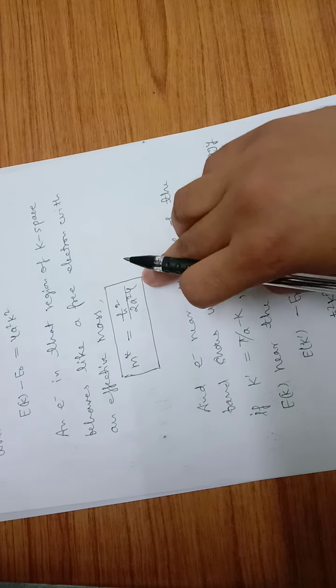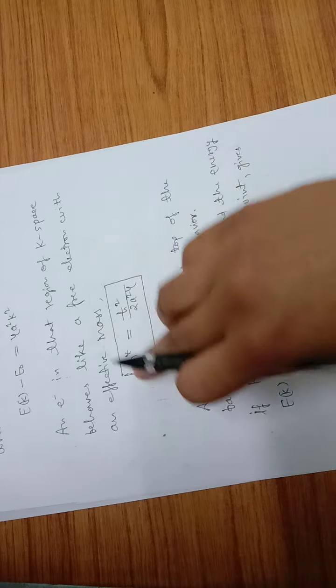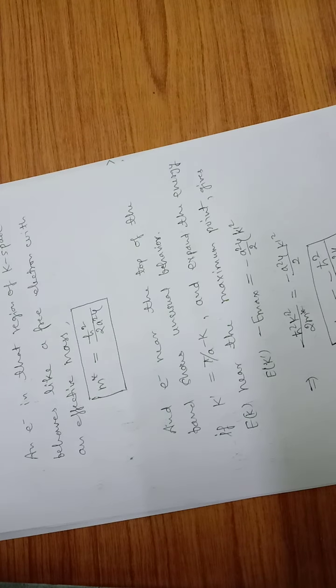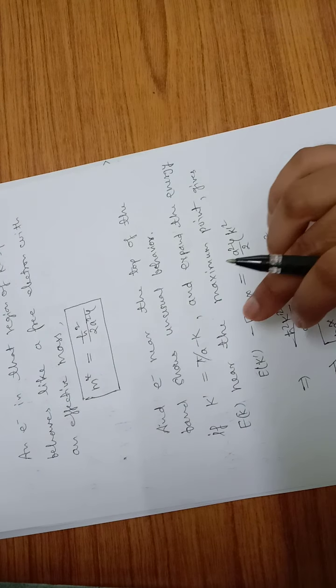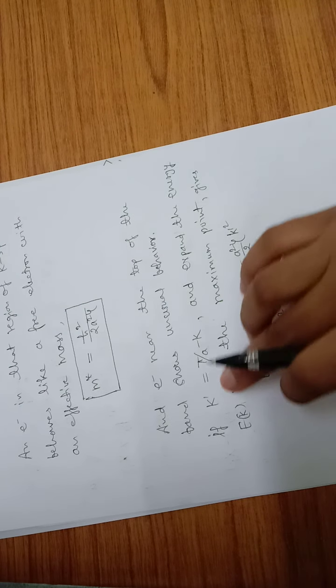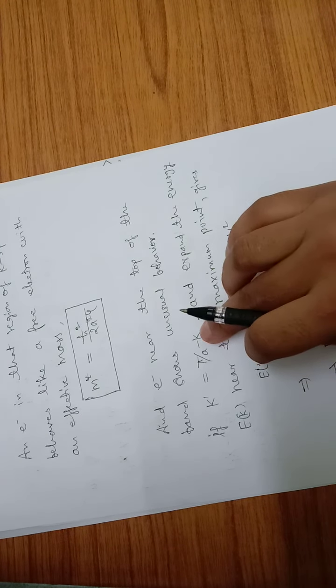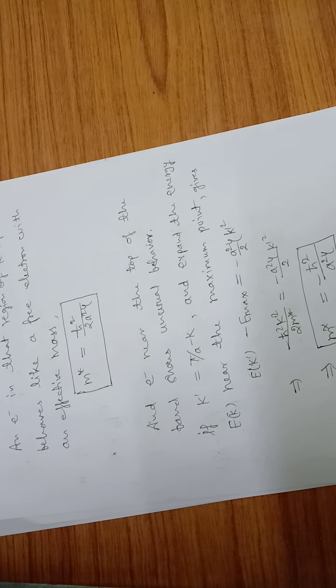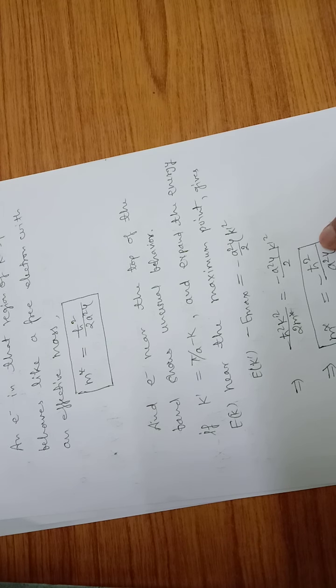So if there is less gamma, then m would be greater, the inertia is greater, and the effective mass is larger. Similarly, if we calculate that for the top of the band, then we write k as pi by a minus k, and by putting that equal to the kinetic energy formula, we end up with the effective mass m star being negative.